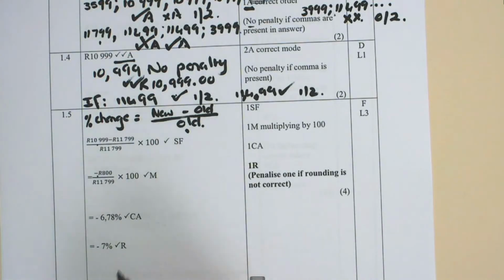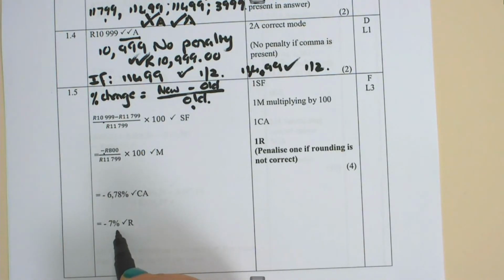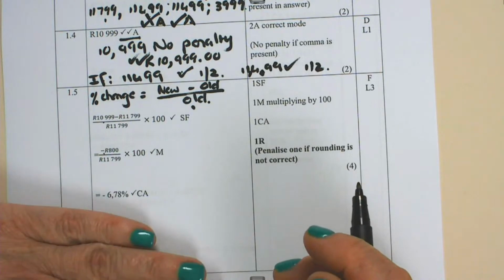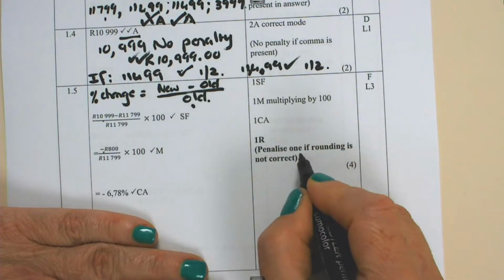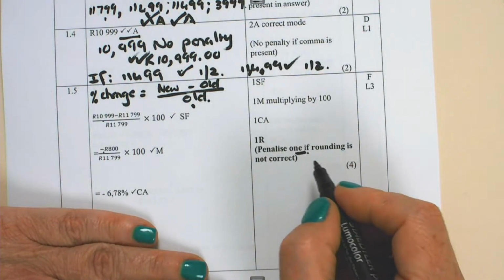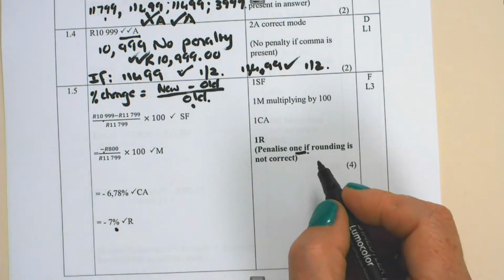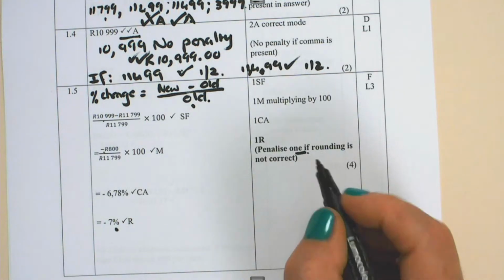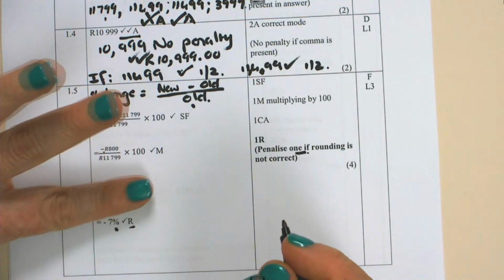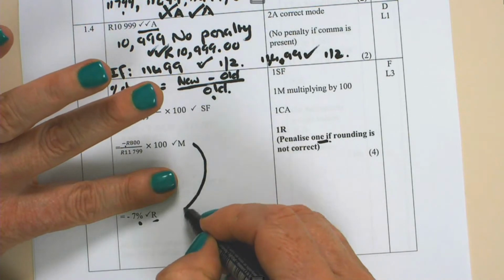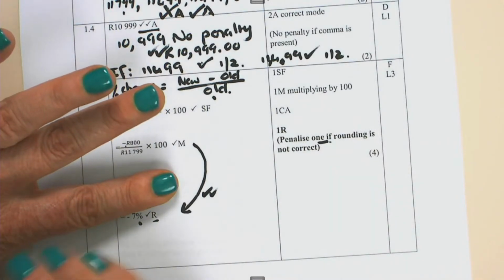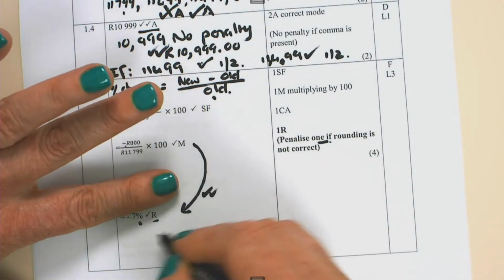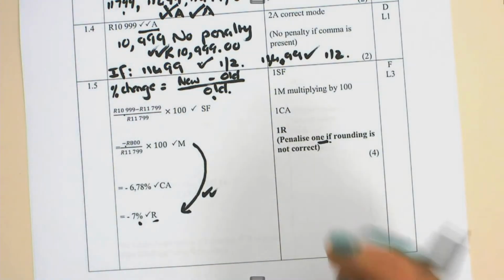So when we go back to the memo, finally the answer must be given as a whole number. If they stop here and say the answer is minus 6.78, you're going to have to penalize one mark, if it is not correctly rounded to 7, because the rounding was specified. If the learner did not write this step and goes directly to the final answer and rounds, then you do not subtract any marks. There's no penalty. You give the full final mark of 7%.